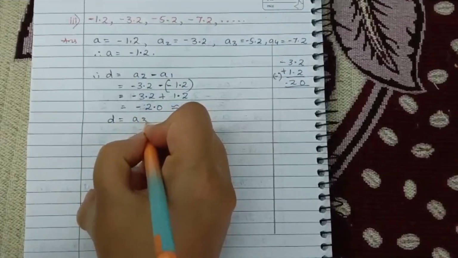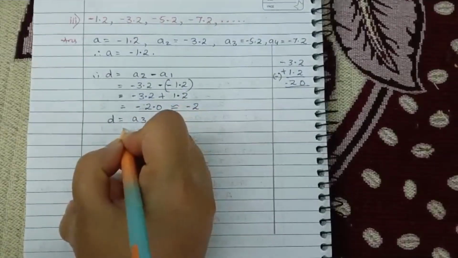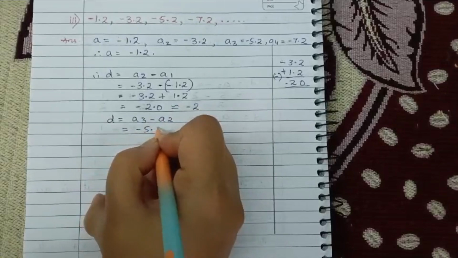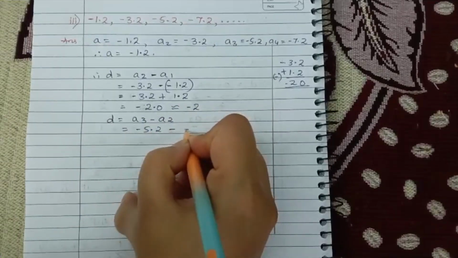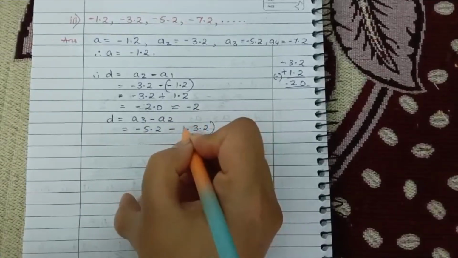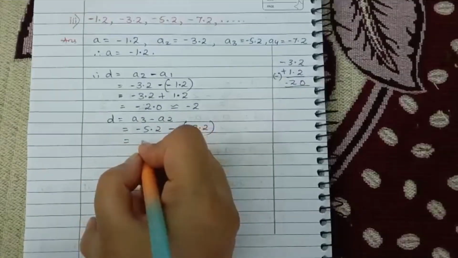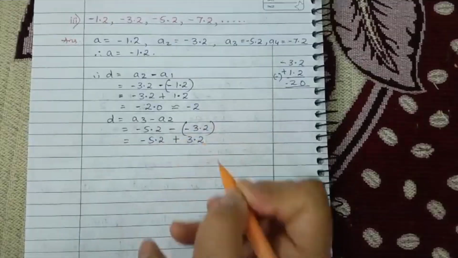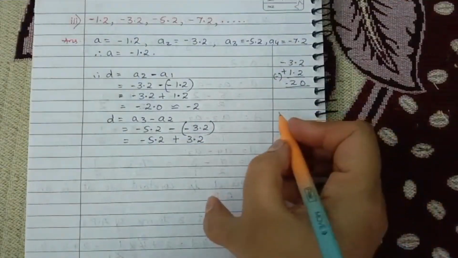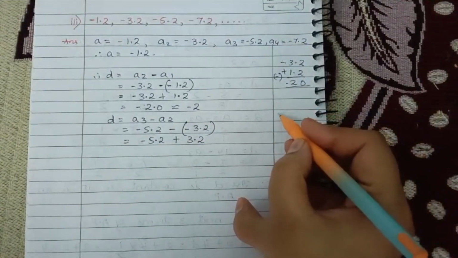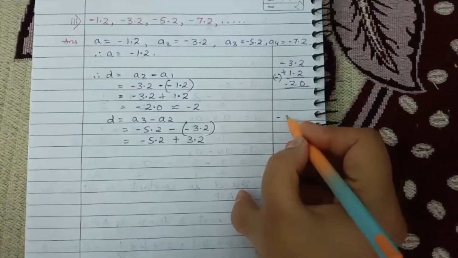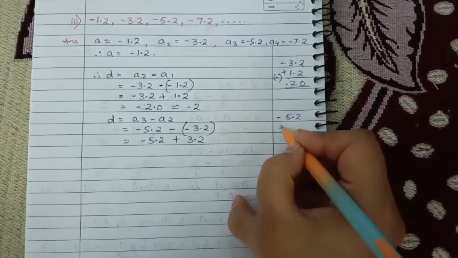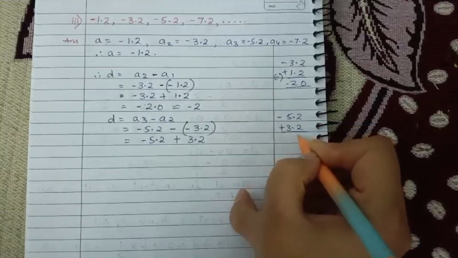D is equal to A3 minus A2. Minus 5.2 minus of minus 3.2. Minus 5.2 plus 3.2. Now in the worksheet we have to do that, minus 5.2 plus 3.2.